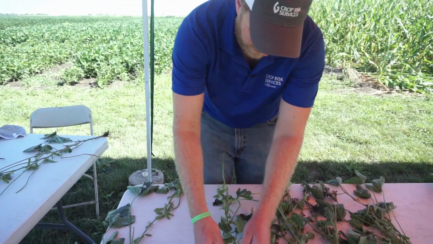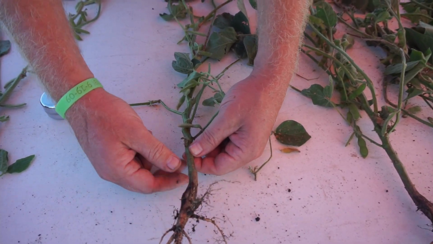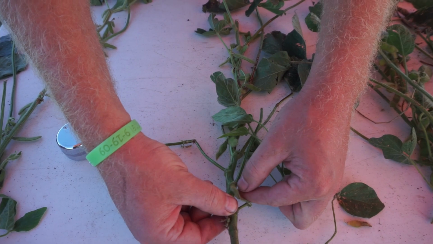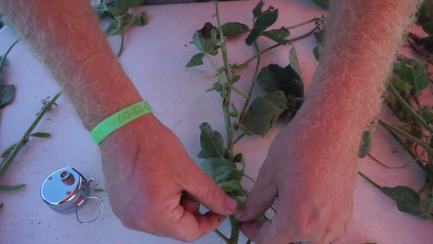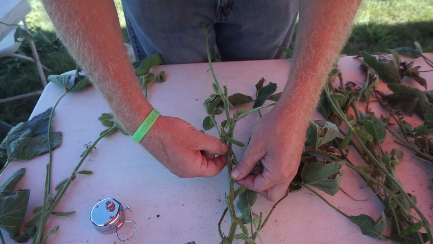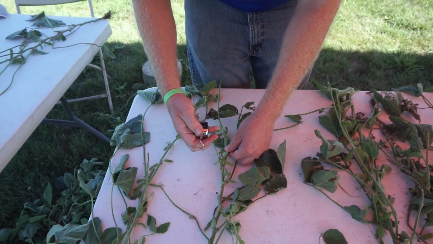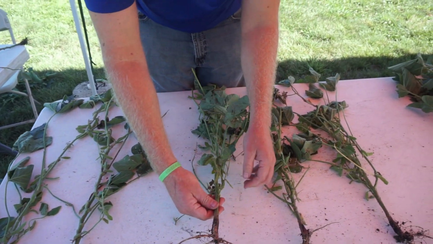So we'll take the next plant. We'll find our cotyledons. 1, 2, 3, 4, 5, 6, 7, 8, 9, 10, 11, 12, 13. So we've got 3 missing nodes on that plant.